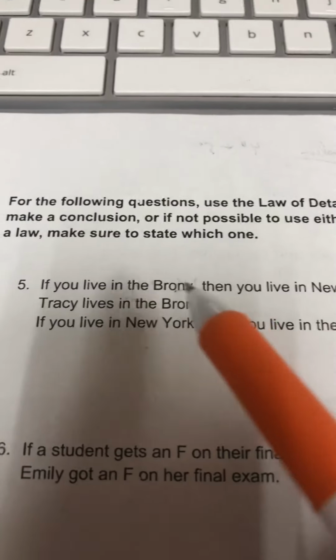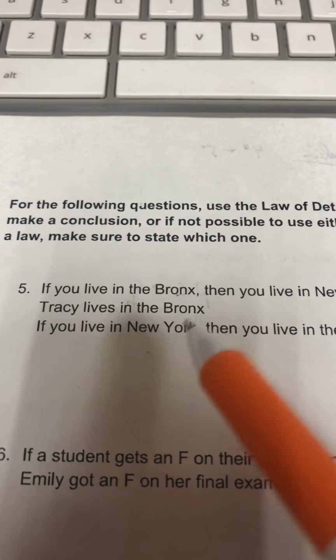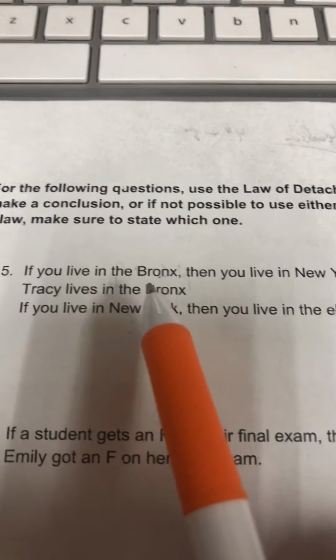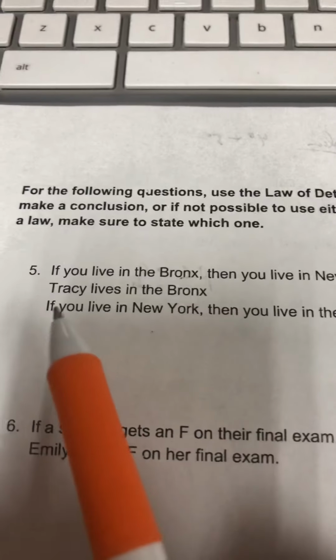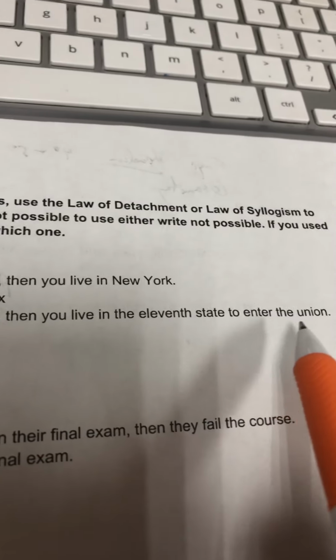So he has another thing going on here, which I think he just put two together at once. So forget about Tracy for a moment. If you live in the Bronx, then you live in New York. If you live in New York, then you live in the 11th state to enter the Union.